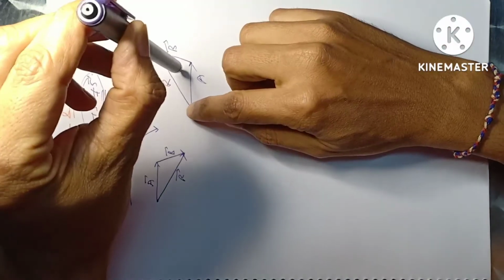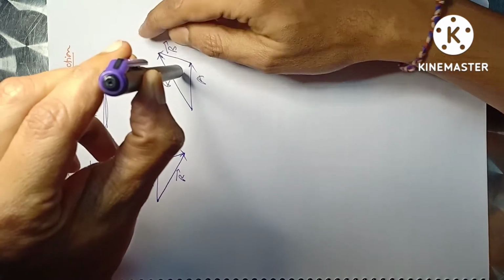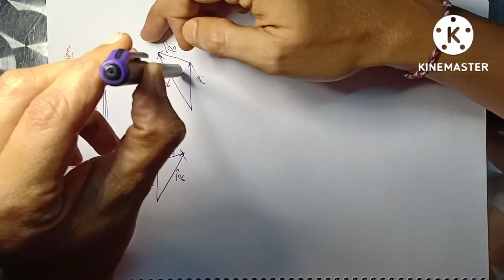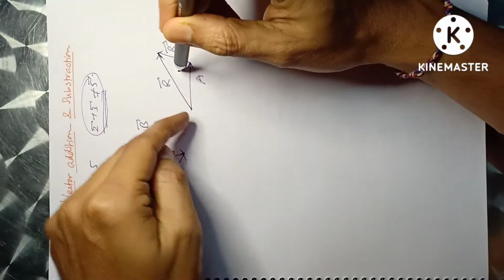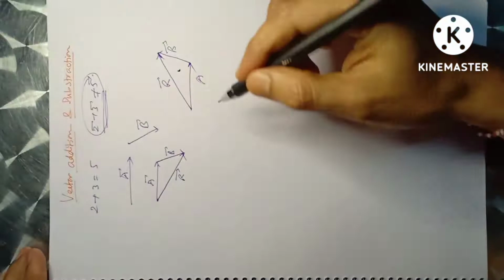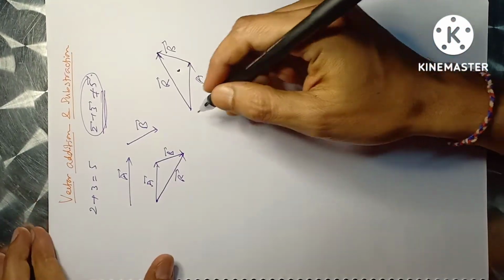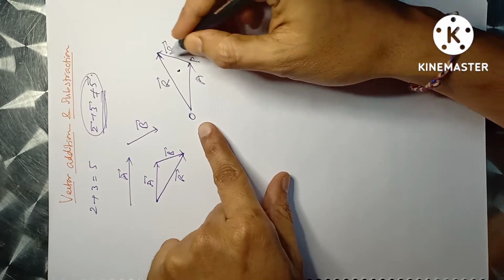The directions of vector A and vector B are both anticlockwise, but the resultant vector will be in the clockwise direction.